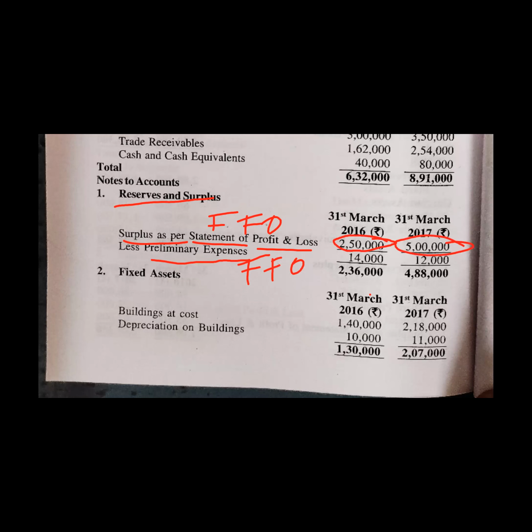So how much has it increased? 2,50,000. This 2,50,000 is the net profit for the year. And preliminary expenses written off is a non-operating expenditure, so this will go to FFO as a plus, 2,000 difference is there.